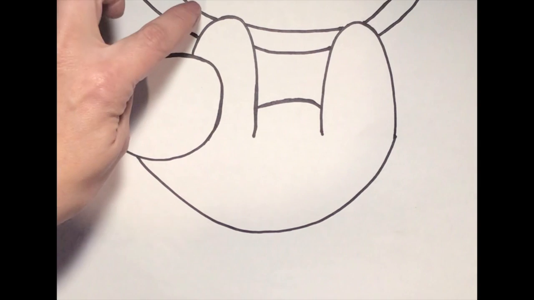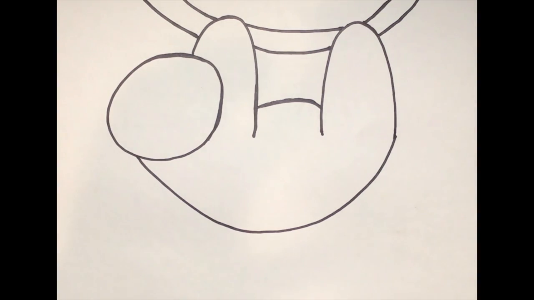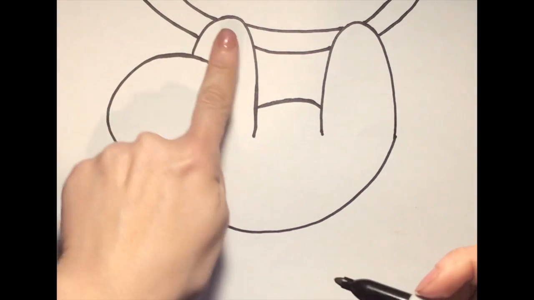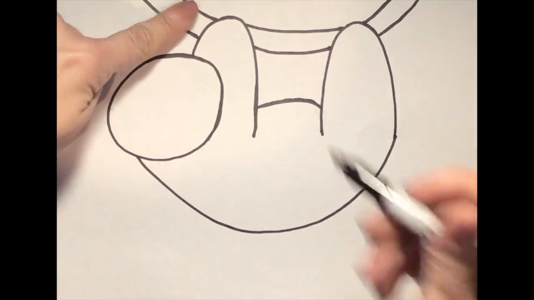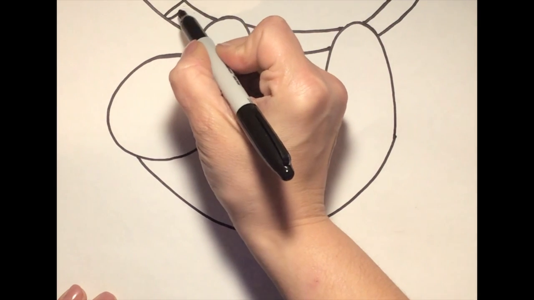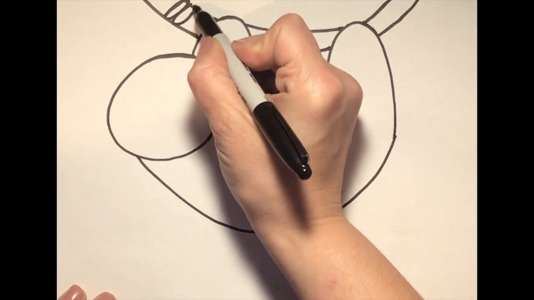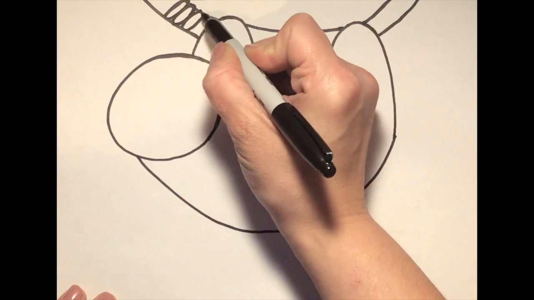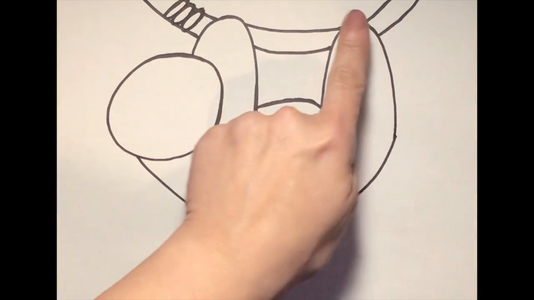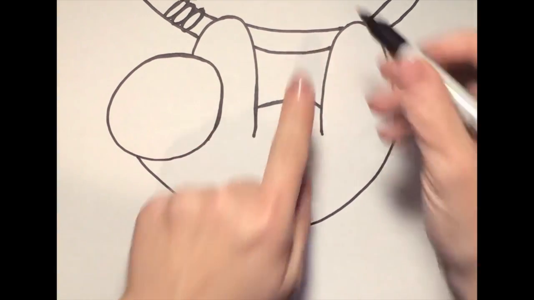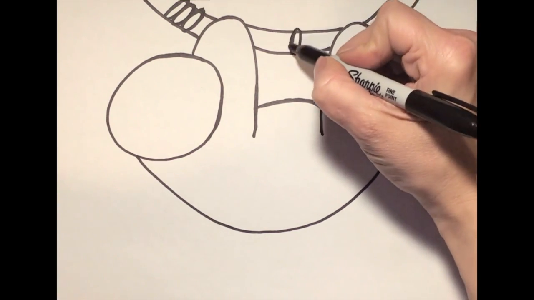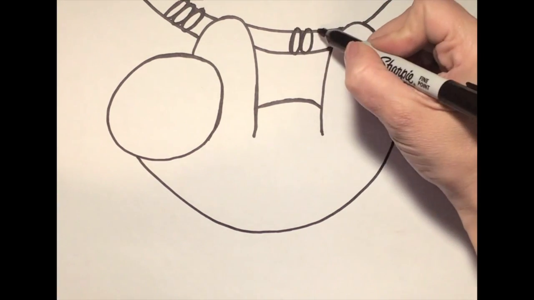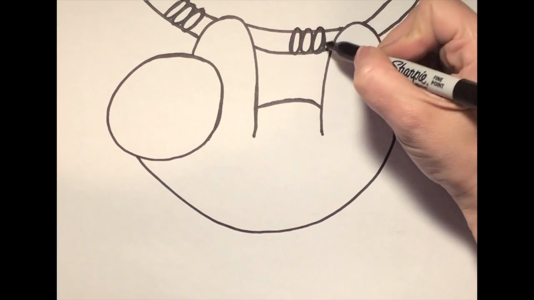For step 7, we're going to add some claws to each side of our sloth onto the vine. So on this part, we're going to go to the left of it, and we're going to make 3 ovals. 1, 2, and 3. And here, we're going to go from here over 3 again. 1, 2, 3 ovals.